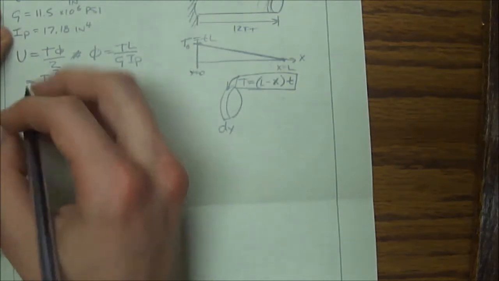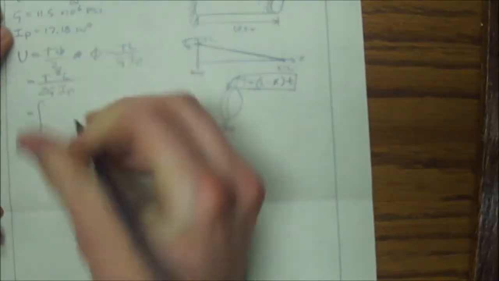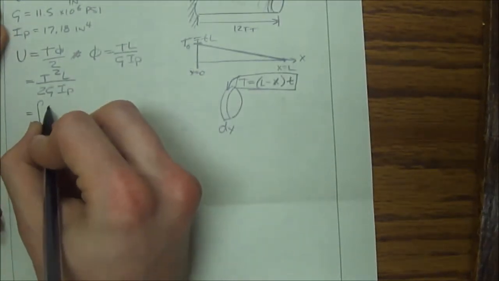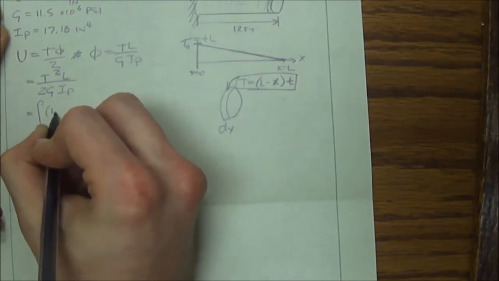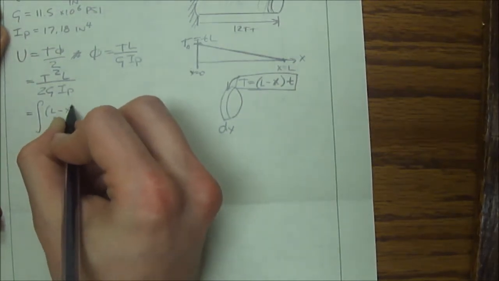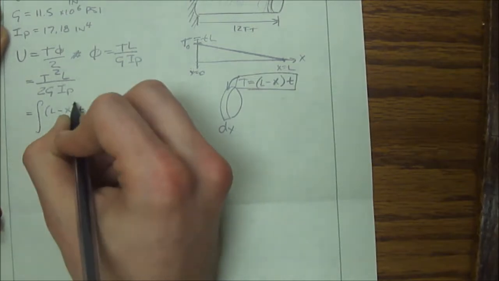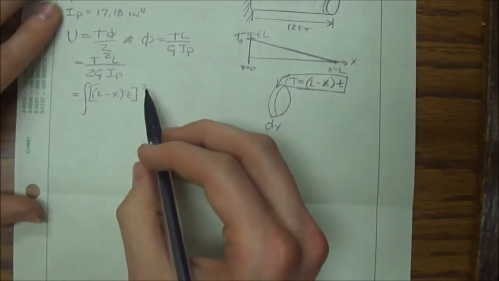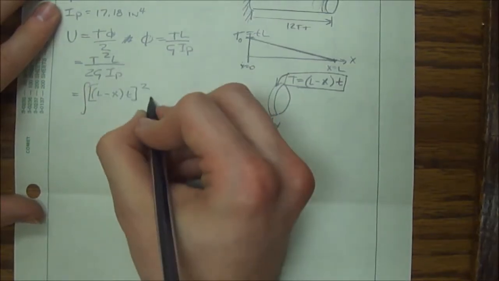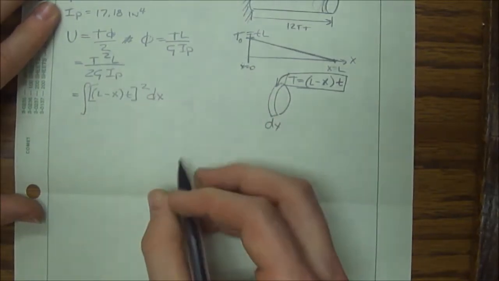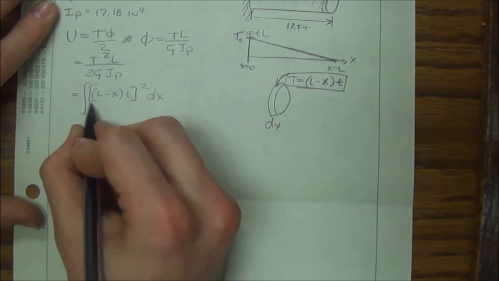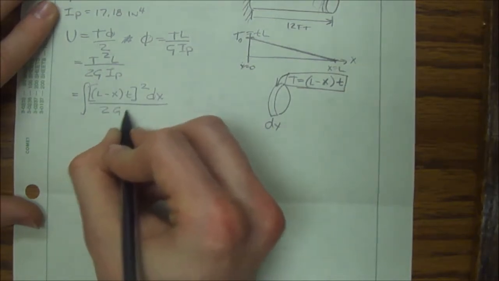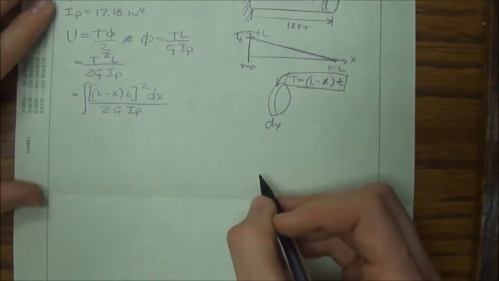So for our new equation, we have to sum up all of our little strain energies. This is L minus x times t, and that's all squared, times our new distance, dx, for each of those. We're divided by 2 G IP.